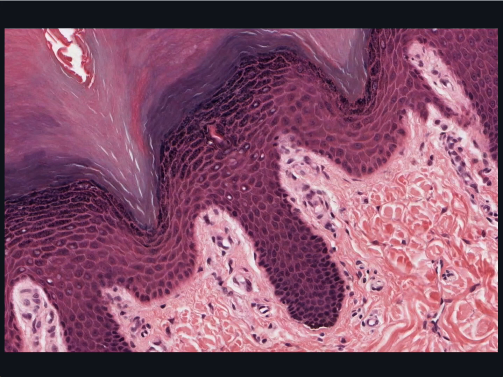Now this is an image of the epidermis at higher magnification. It's important to be able to identify the stratum basale or germinativum, the stratum spinosum, stratum granulosum, the stratum lucidum, and the stratum corneum. The two lowest layers are sometimes jointly referred to as the Malpighian layer.